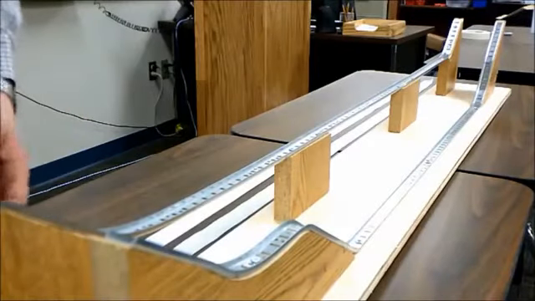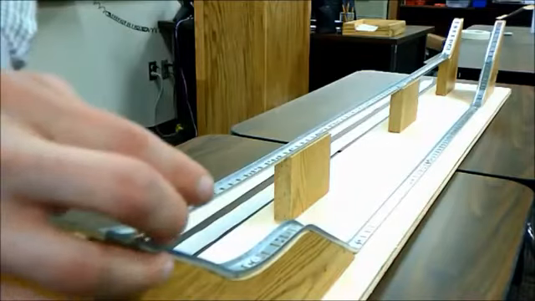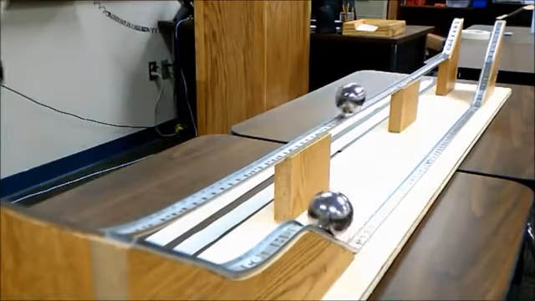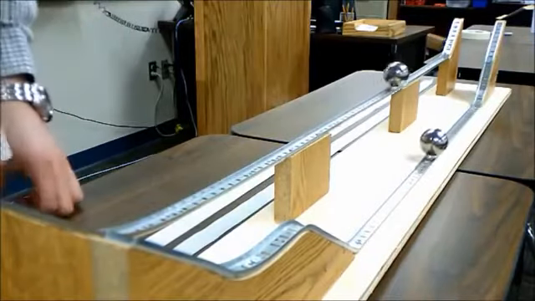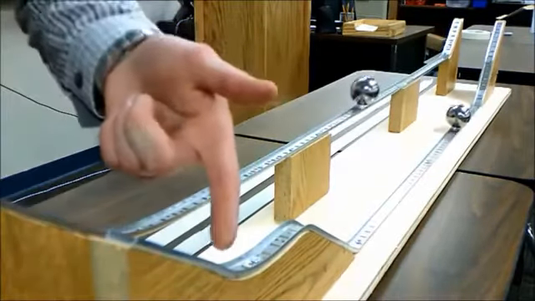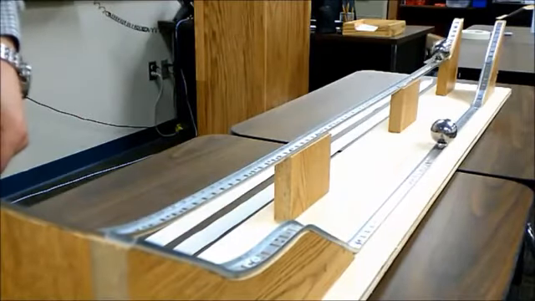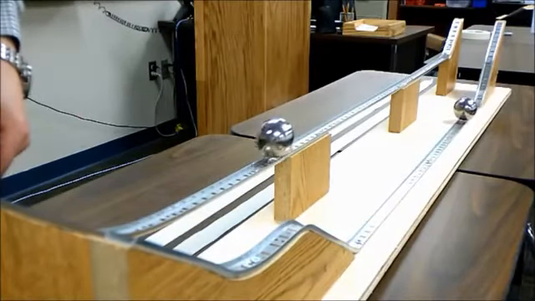Here's an up-close view of what's going on here. So I'll start them at the same height. And again, we see that the low track ball made it back to this side before the high track ball. Now, what's actually going on here?